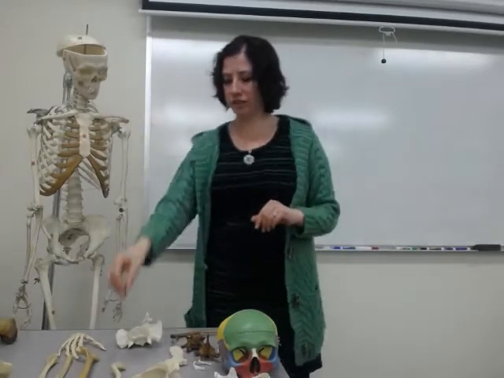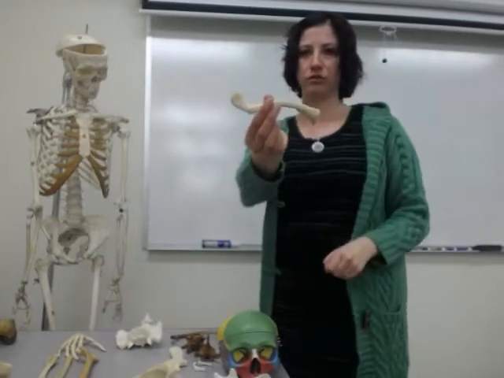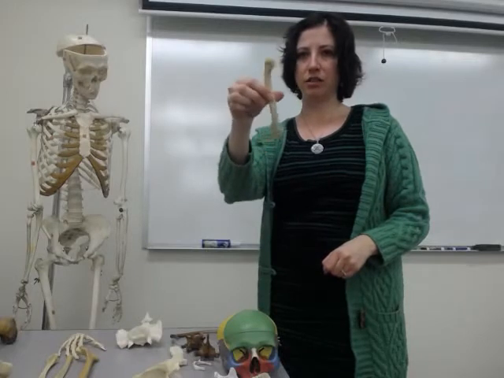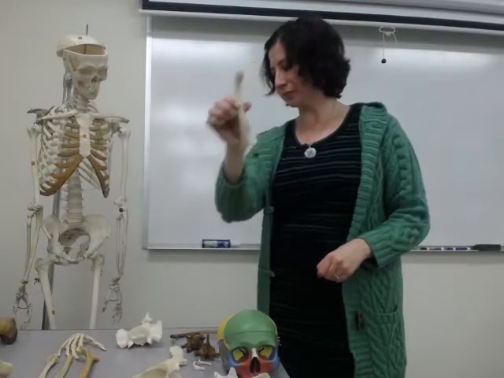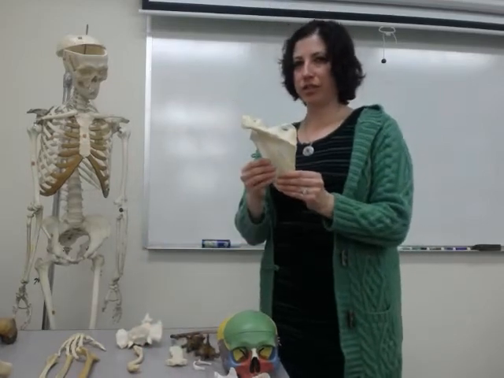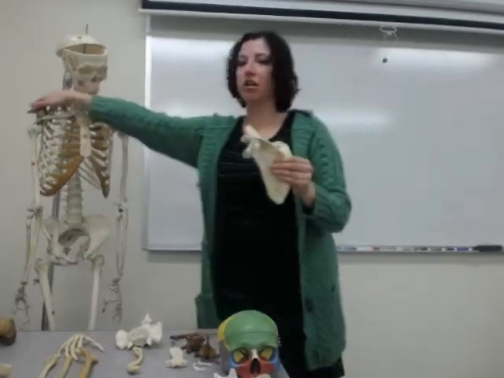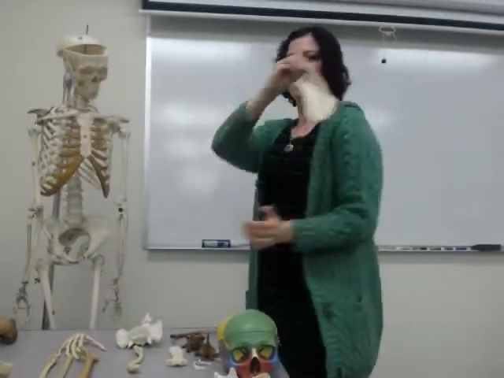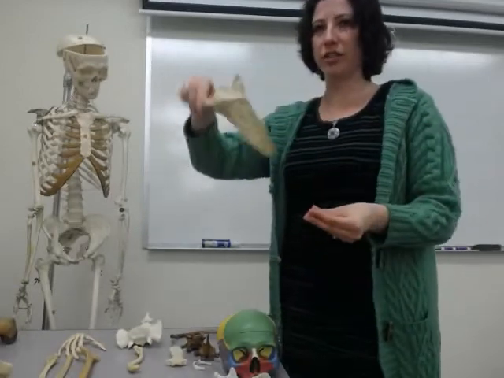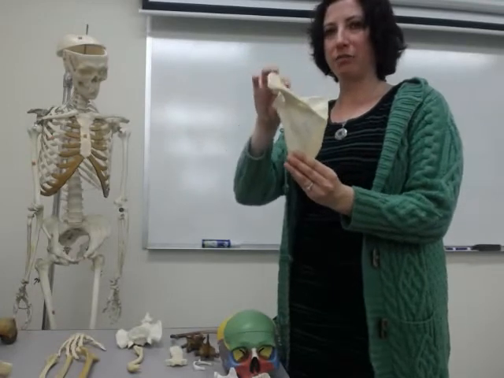We have our clavicle. It's going to help form the pectoral girdle. It's kind of S-shaped, squiggly. And then we have our scapula, which is also going to form the pectoral girdle along our back here, commonly called our shoulder blade. Sits around here. It almost looks like a little garden shovel that you could scoop some dirt with, but this is our scapula.